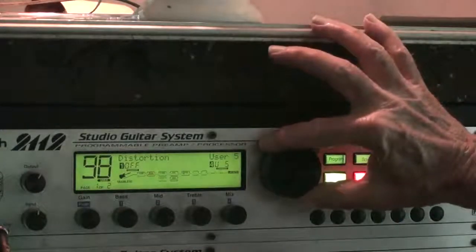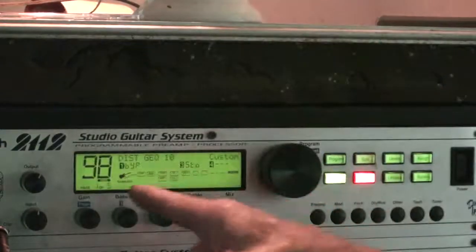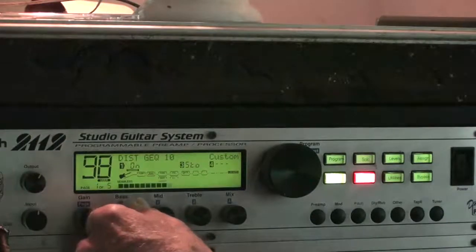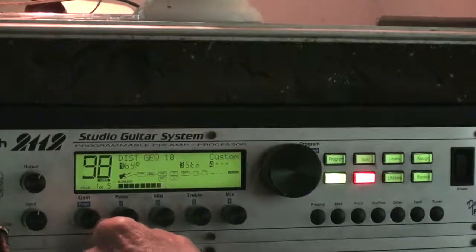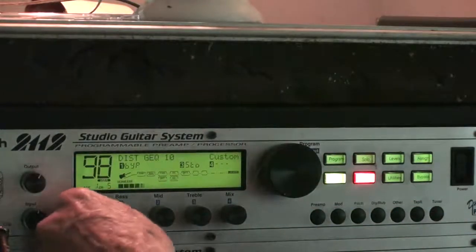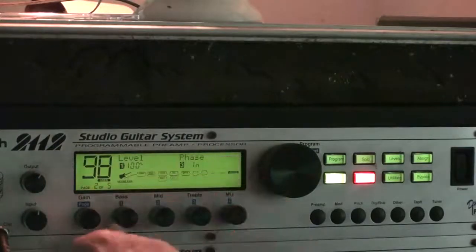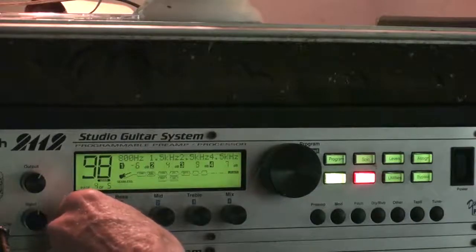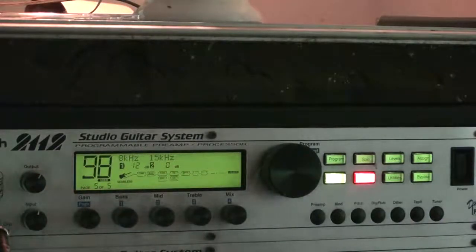Now the next effect is another equalizer. If I turn it on, point is, you get the idea, right? You can go into each effect and alter it. So this is page 1 of this one, level and the phase, and once again, page 3, page 4, page 5, big equalizers. You can really alter the frequencies to your own desire.